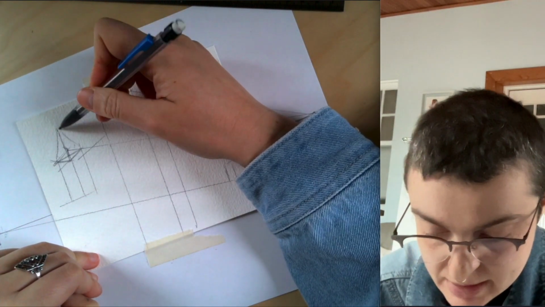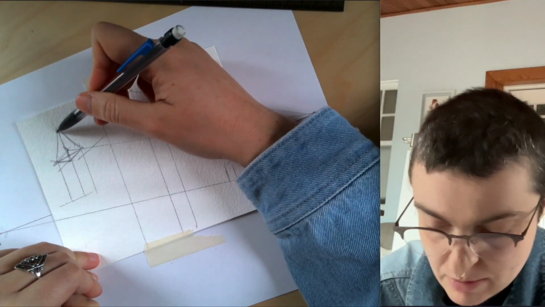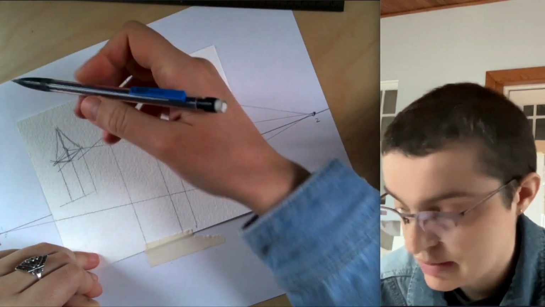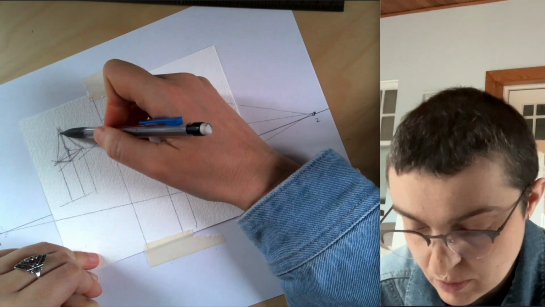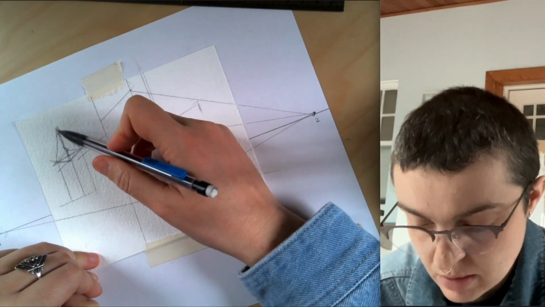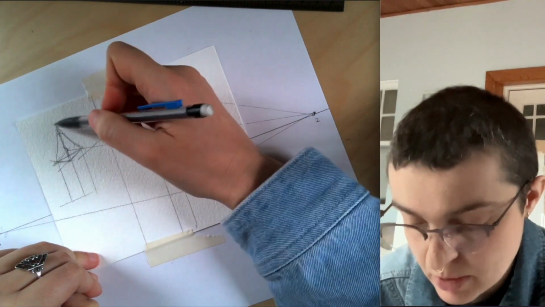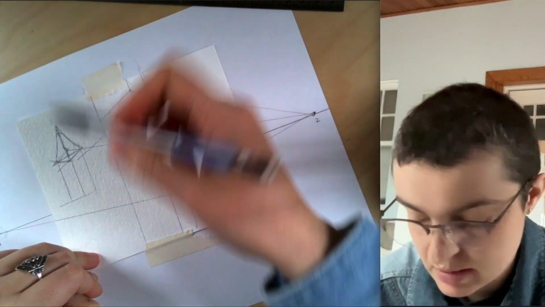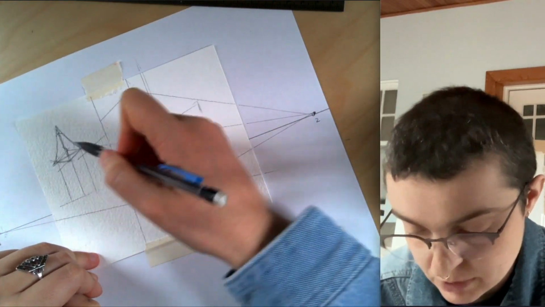and I know that my roof will slant from the topmost point down to the edges of the roof.